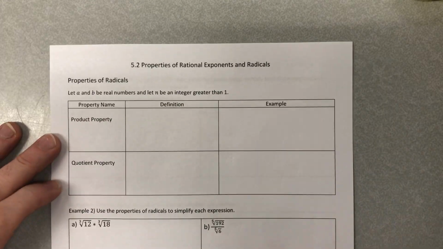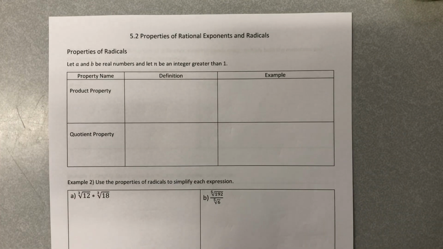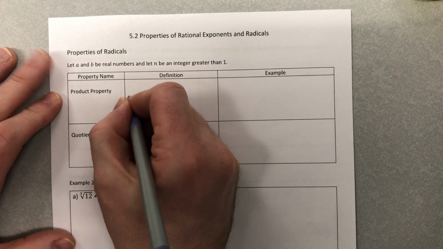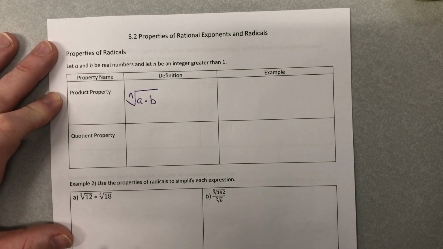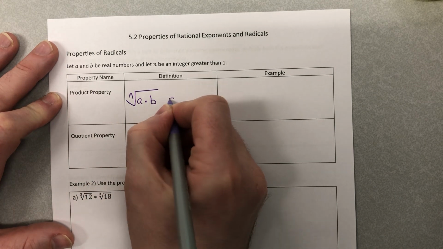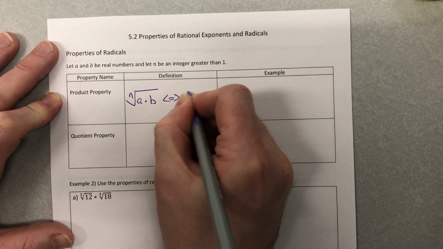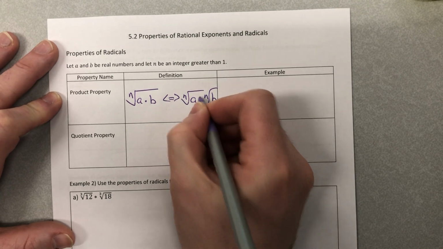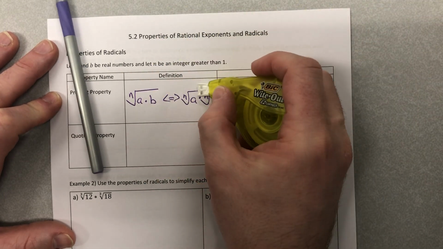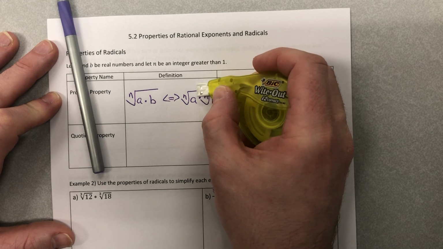If you turn the page or scroll down, however you are doing it, we have a couple different properties of radicals. The first one is the product property, and I'm just going to show you that if we have the nth root of a number a times b, whatever it can be here, it's the same thing. We can separate it to the nth root of a times the nth root of b. And this radicand's not over that. It's saying that they're just going to be multiplied by each other.